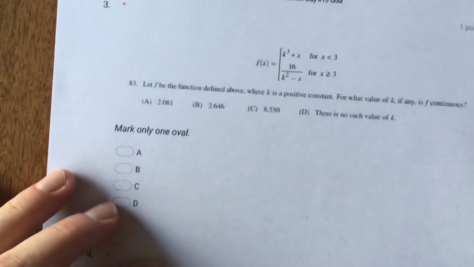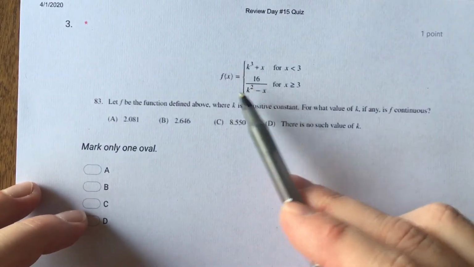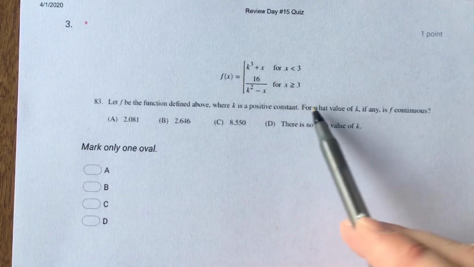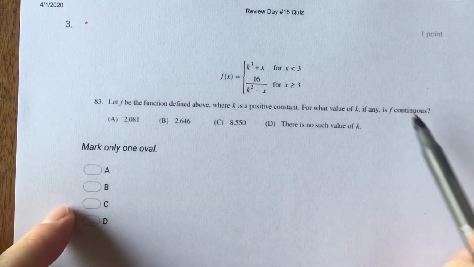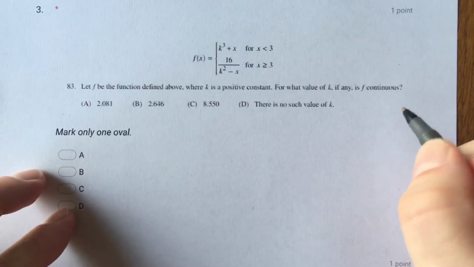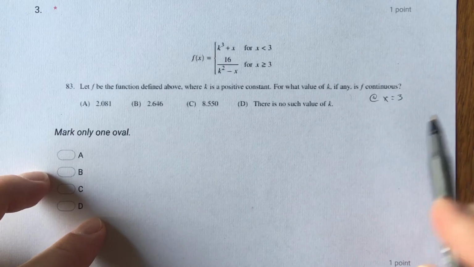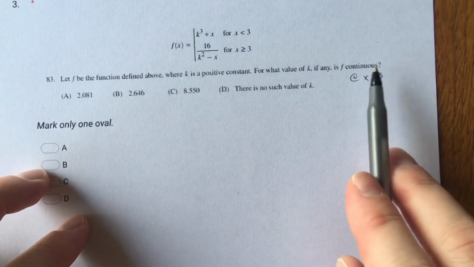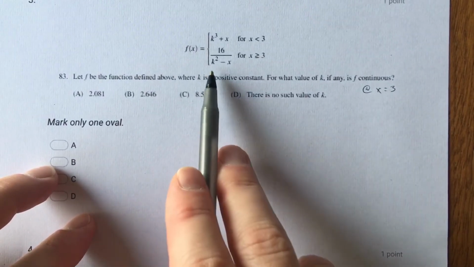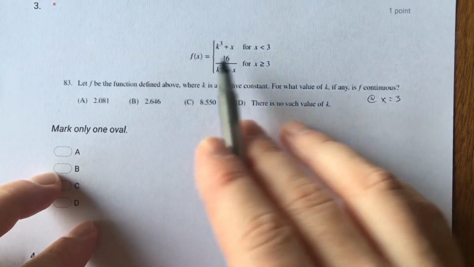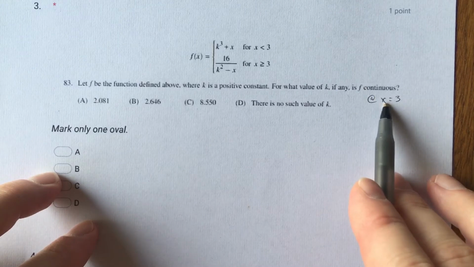The next one gives us a piecewise function here and says let f be the function defined above, where k is a positive constant. For what value k is f continuous? Now, I think that they meant continuous at x equals 3, because their answer to this one doesn't actually work. Well, I'm being maybe a little too picky, but let's just assume they mean at x equals 3.